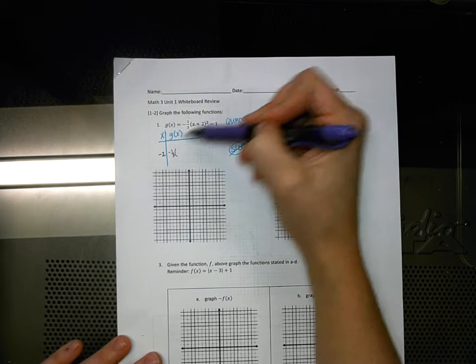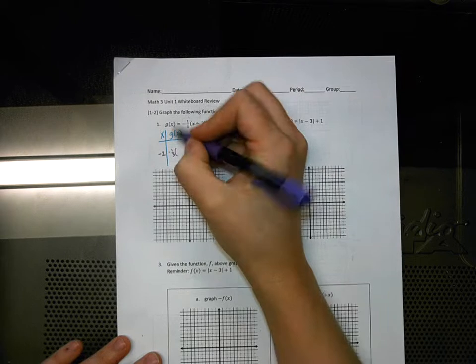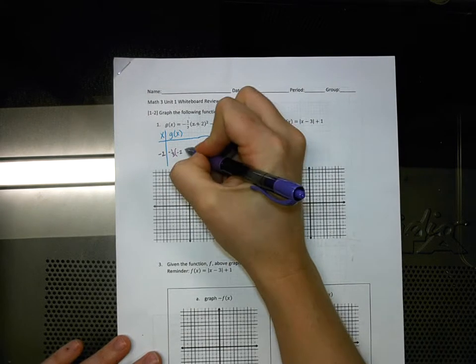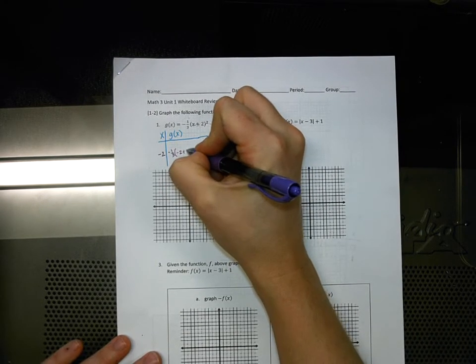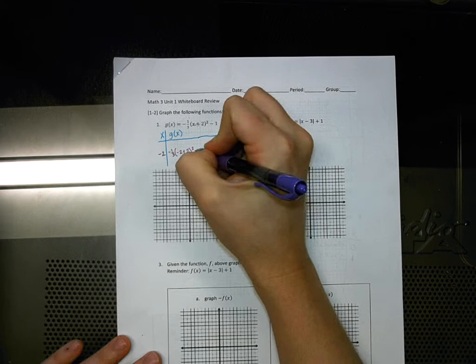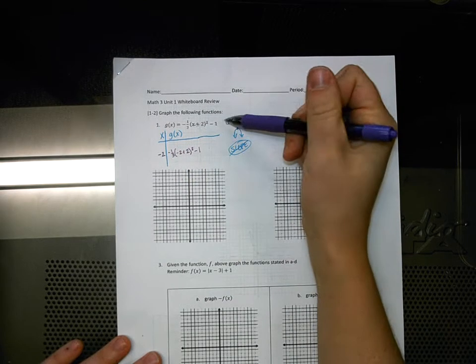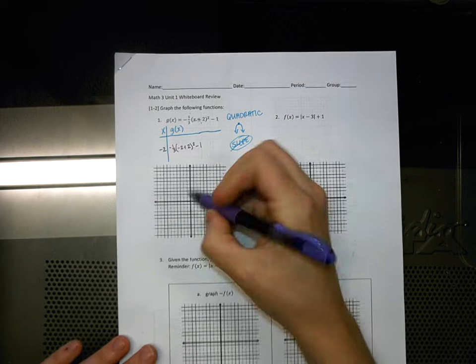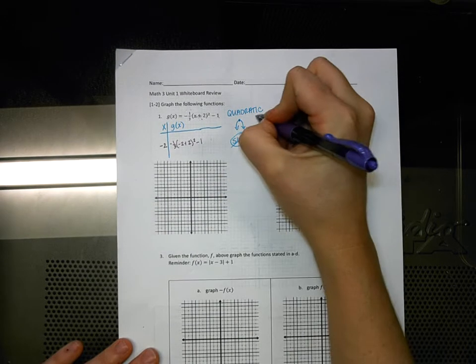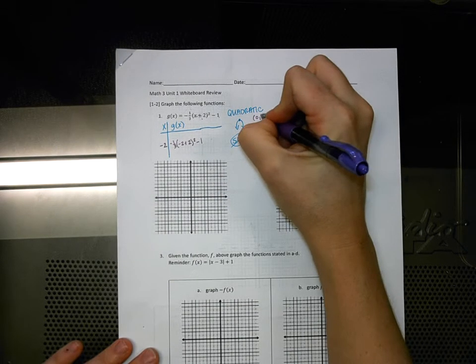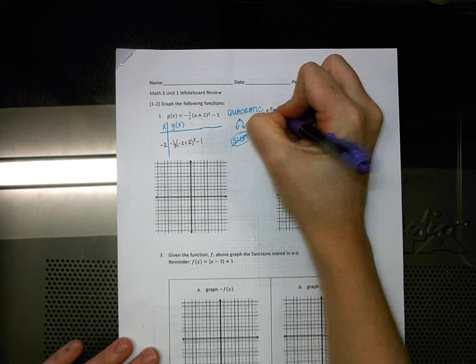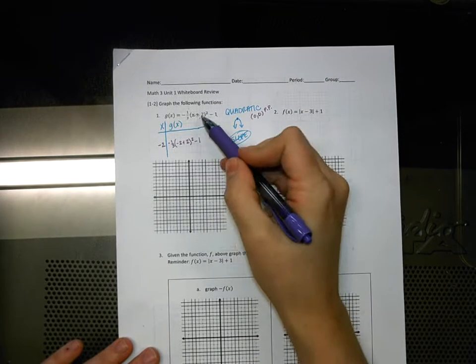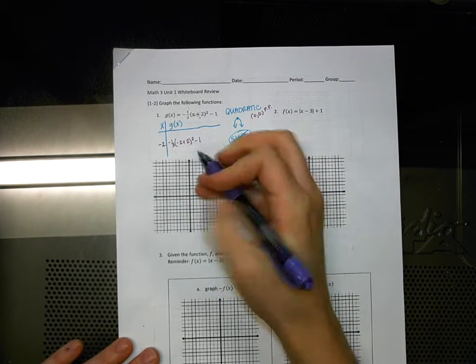The reason I want to find the opposite is so that this equals 0. You can plug that value in and solve, or you can use it as a translation. This means left 2, down 1. So from the parent point, which for quadratics is 0, 0, I would go left 2 and down 1.